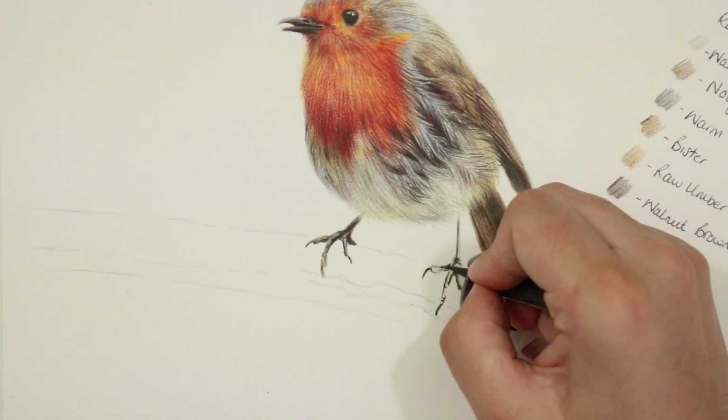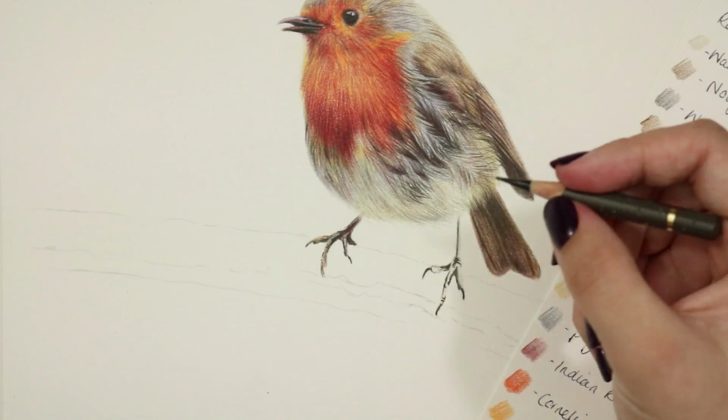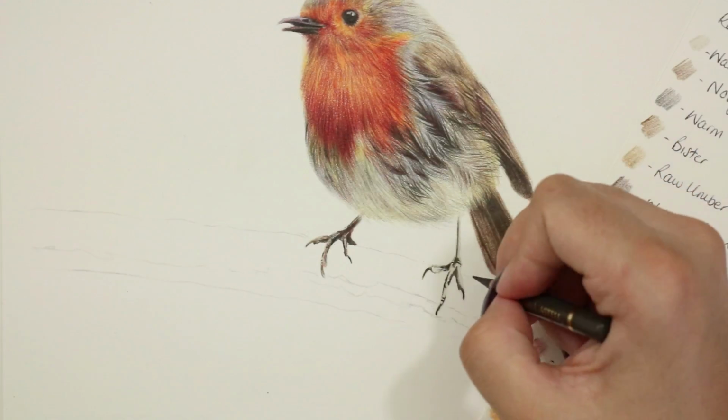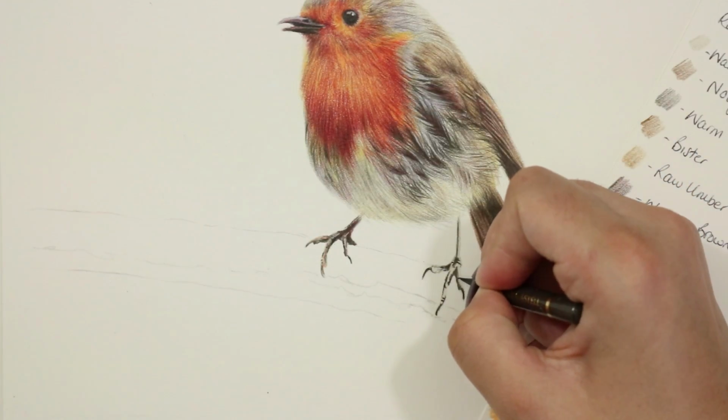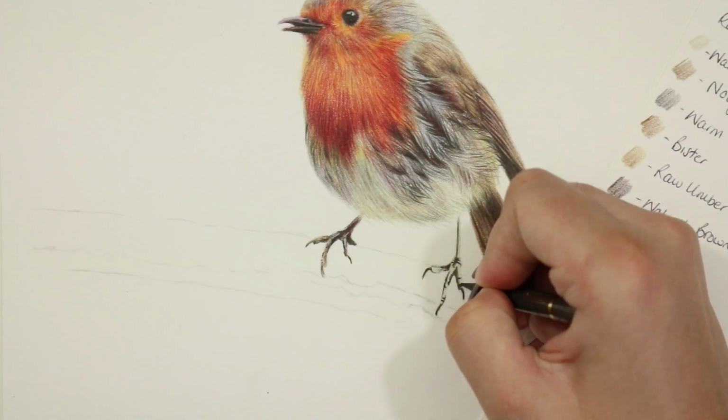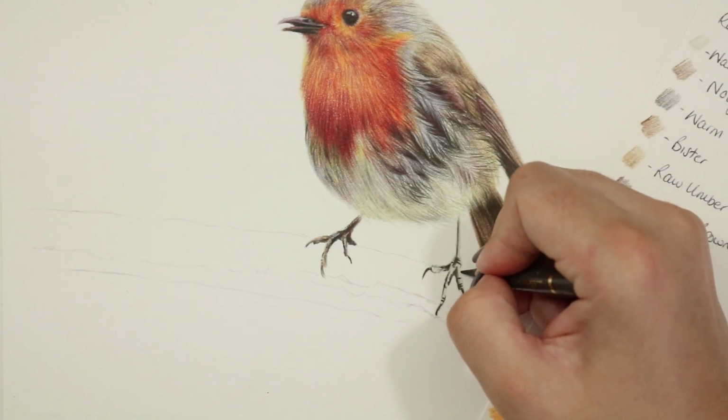I'm just going through and just darkening certain areas, just adding in tiny little nodules onto the sides of some of these shadows to represent the knuckles and everything of the bird feet, which is really important.